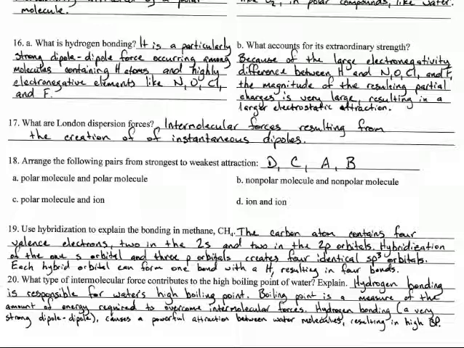Now, this is a very important idea. Remember, when we have polar molecules, we have partial negative charges and partial positive charges. And from those partial charges, we get electrostatic attraction. Those are partial charges, meaning they're less than 1. They're not a whole charge.